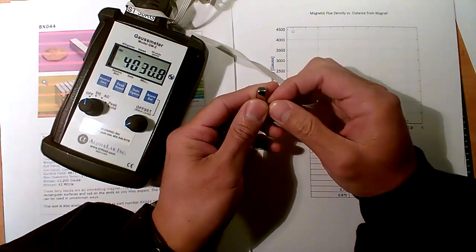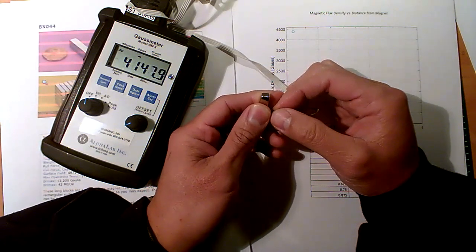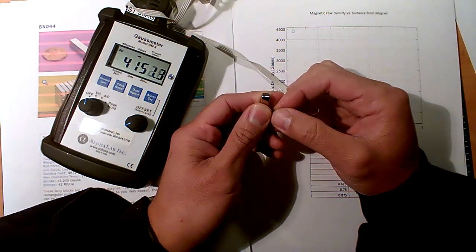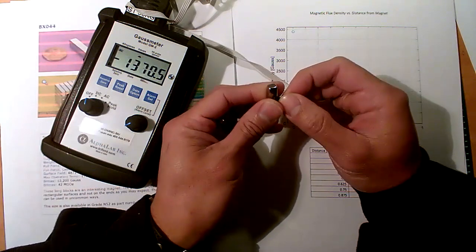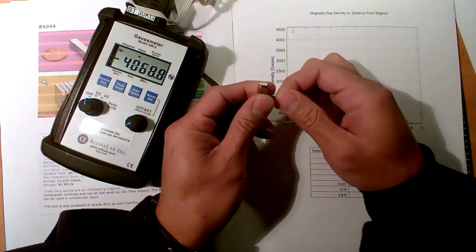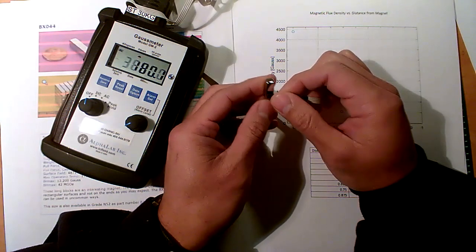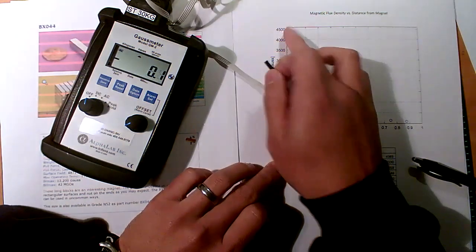And so, on the surface of this magnet, we're getting about 4,000 Gauss, which is 40% of a Tesla, right? 0.4 Teslas. Remember, 10,000 Gauss to 1 Tesla. I have it on DC here. You can see if I flip the probe over, I get a negative number. Okay, good. So that's the surface of the magnet, right? So this is, let's say, 0 right here.